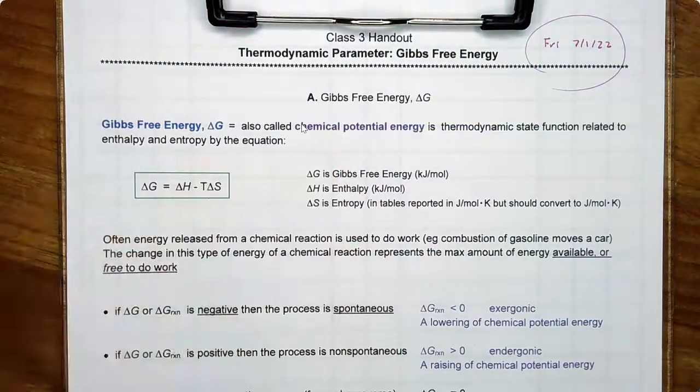And this delta G, it's also called chemical potential energy, and it's a thermodynamic state function related to enthalpy and entropy. State function means that it's a parameter or a quantity that is not dependent on the path you take.